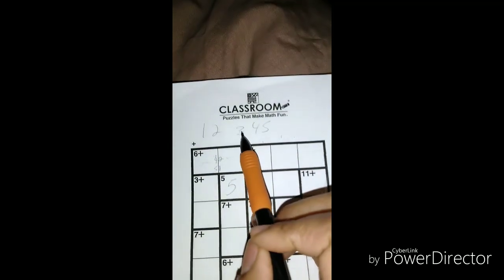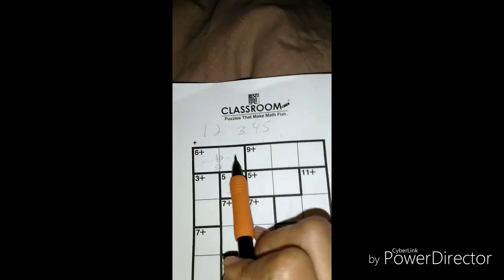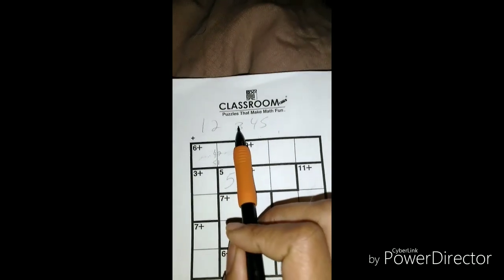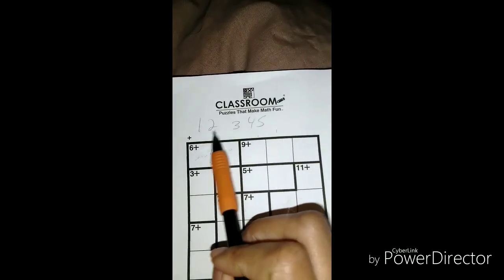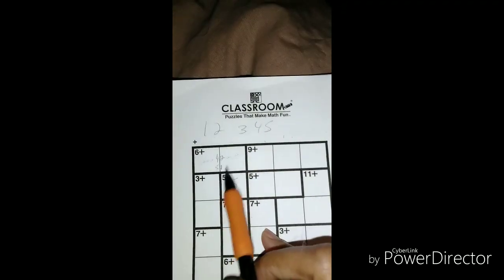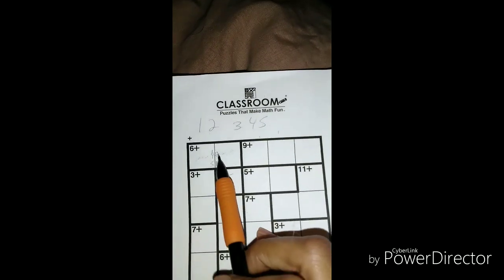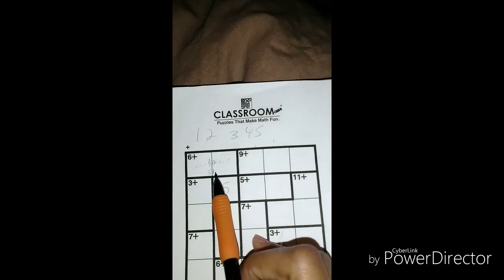Now, let's talk about this because 3 plus 3 equals 6, but remember, we can't have two 3's in the same row or the same column, so I can't use that combination. And then 3 plus 2 is 5, 3 plus 5 is 8, so there are no other combinations for two cells added together equals 6. So 4 and 2 and 5 and 1 are our only combinations.